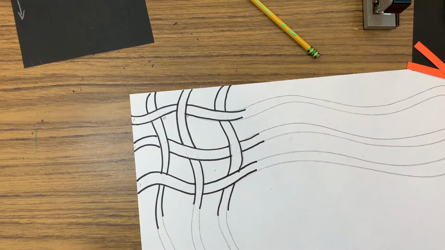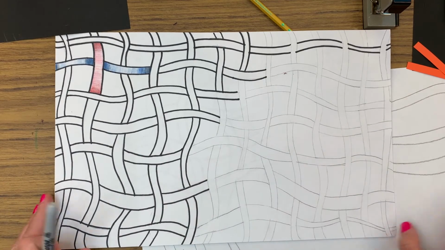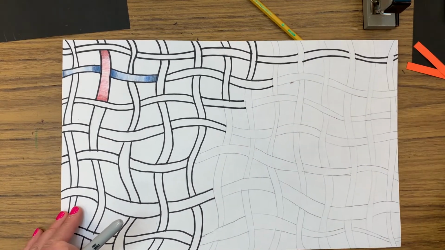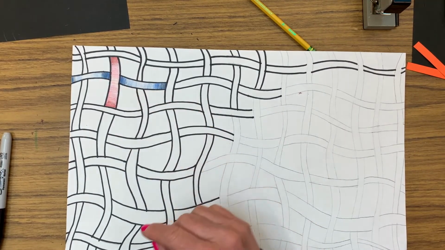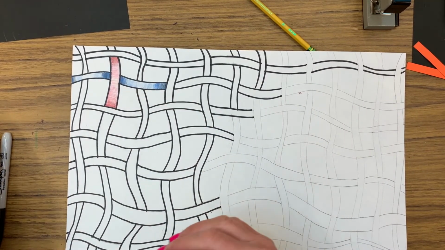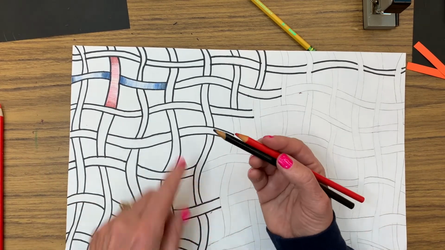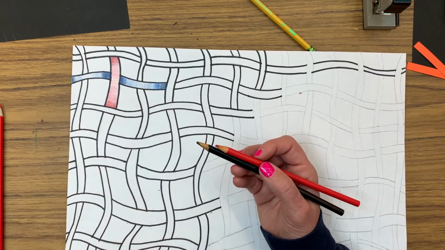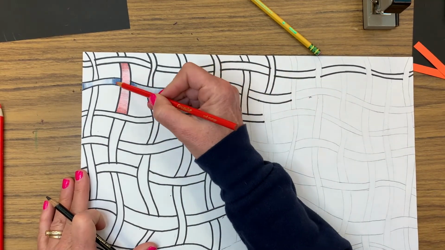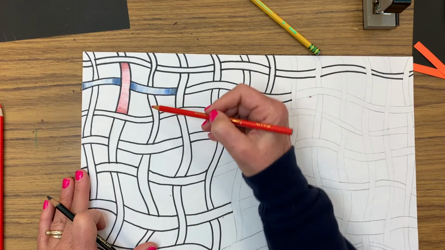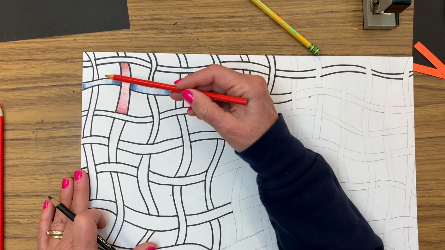So I've got that done. What you'll end up doing is your paper is gonna end up looking something like this. We're gonna end up black markering the entire piece, and then we're gonna end up shading with colored pencil, and you can see I've already started it. The colored pencil I'm gonna use is red and black, and then I'm gonna use blue. White's not gonna help us much here, but I want you to notice where it's going under, it's getting darker. Where it goes over, it's lighter, it's got a highlight. So we're using shades and tints.